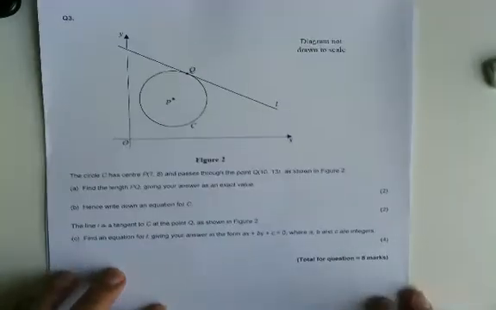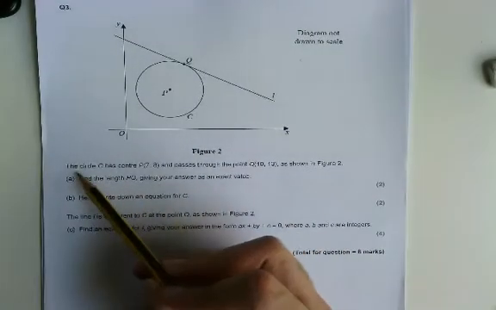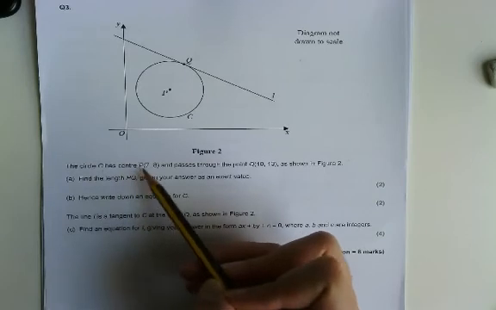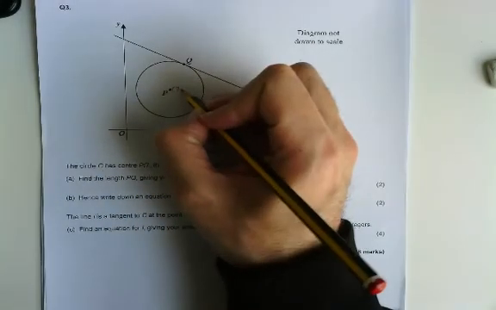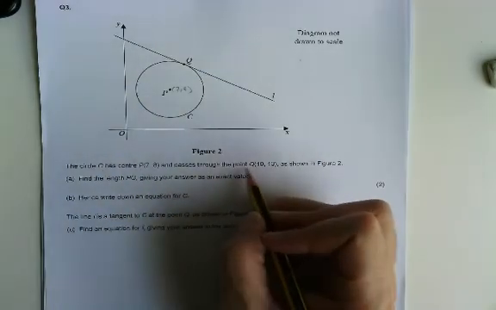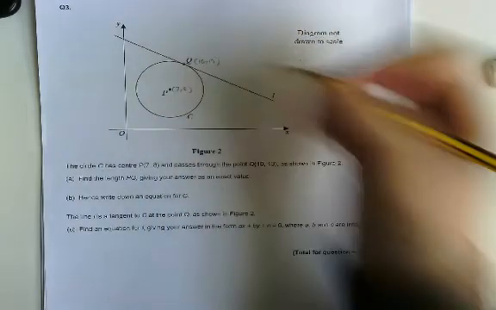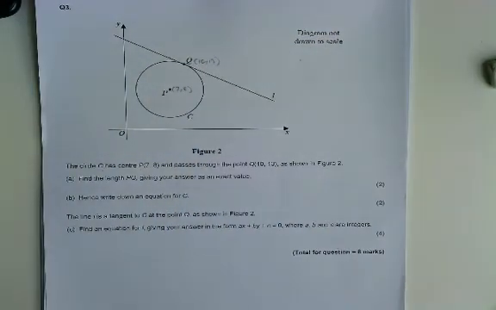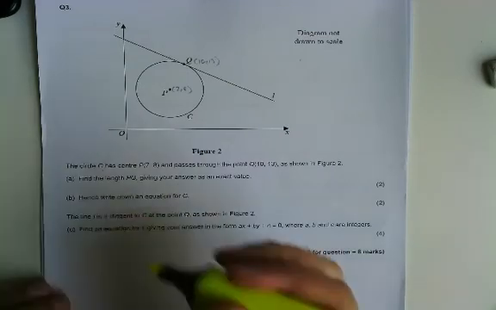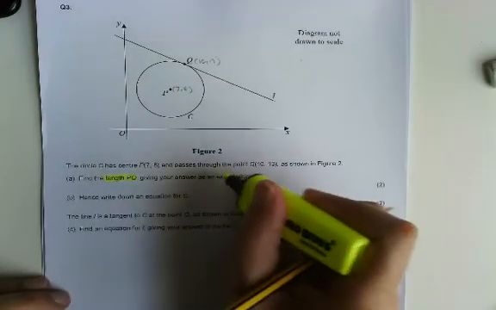Right, question 3 for year 13. Circle C has centre P, which is (7, 8), marked on the diagram, and passes through the point Q, which is (10, 13). As shown in figure 2, find the length PQ, giving your answer as an exact value. So, find the length of PQ, and we want it as an exact value.